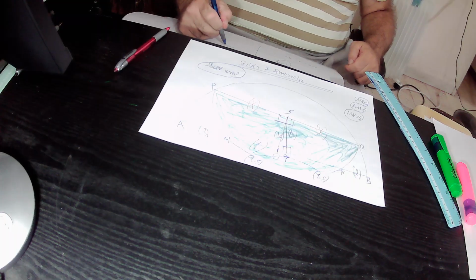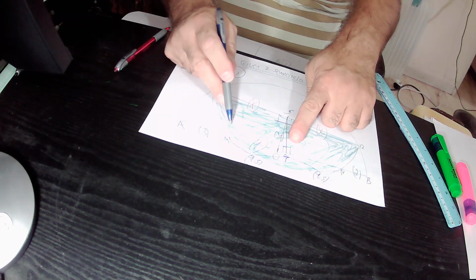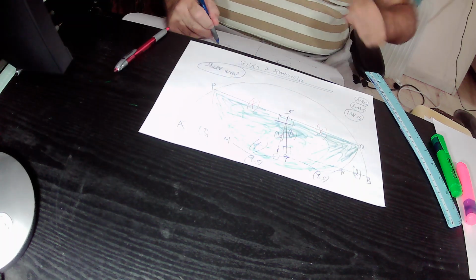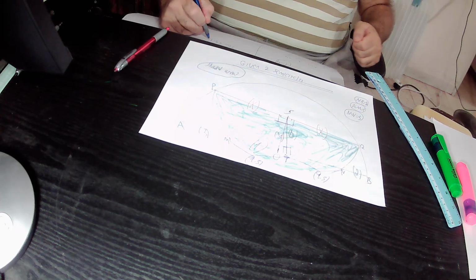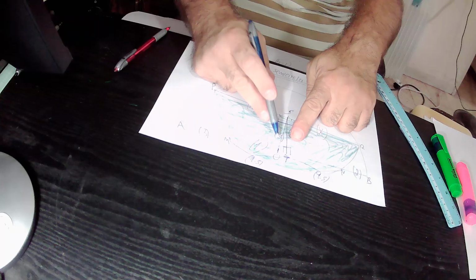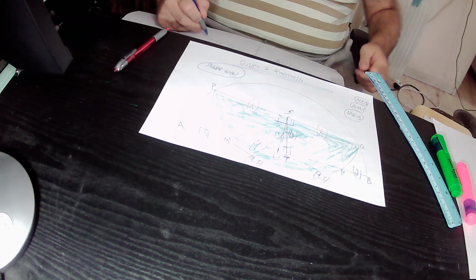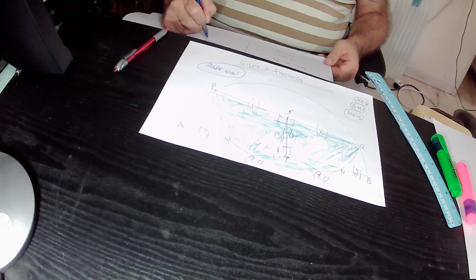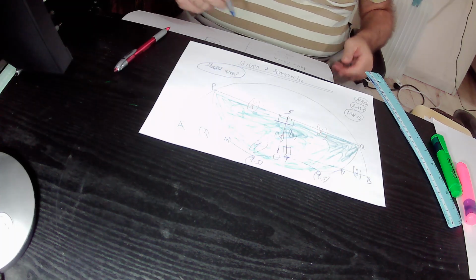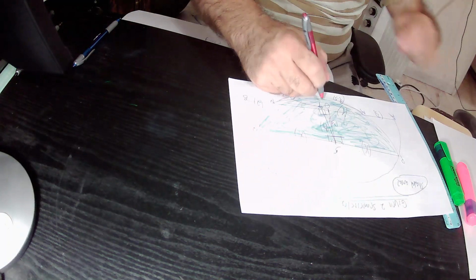So TO equals TM, which is 1.5, minus OM, which is 1. So in total we find that TO equals 1.5 minus 1, that is 1 half. So TO equals 1 half unit in length.